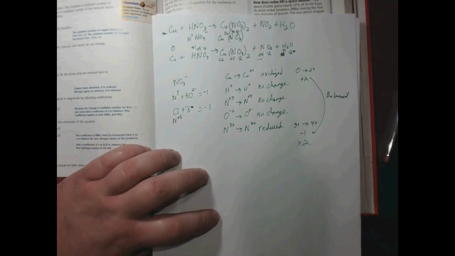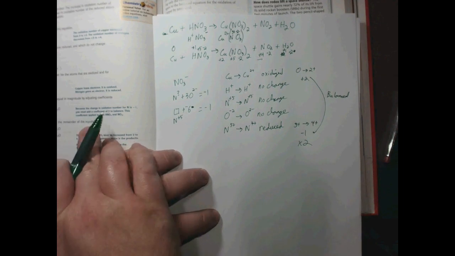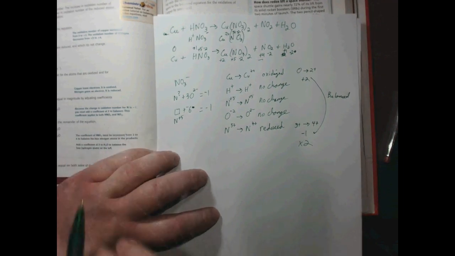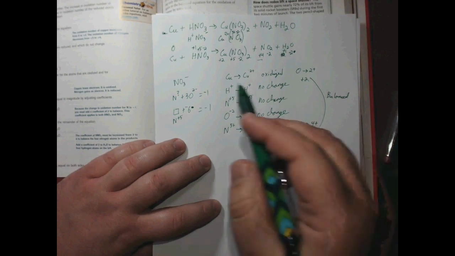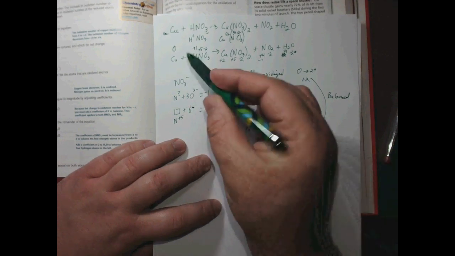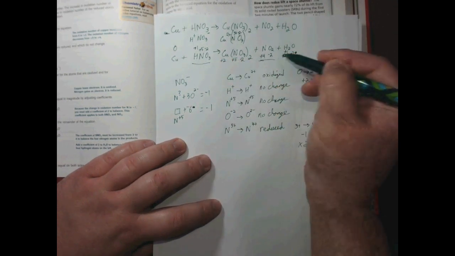And so what does that mean? This coefficient applies to both of the nitrogens. It'll apply on this side and on this side.